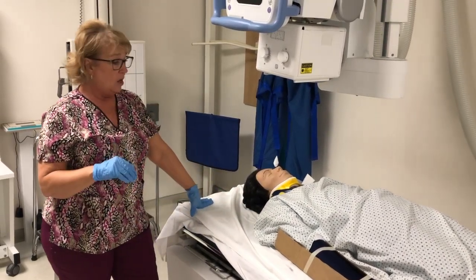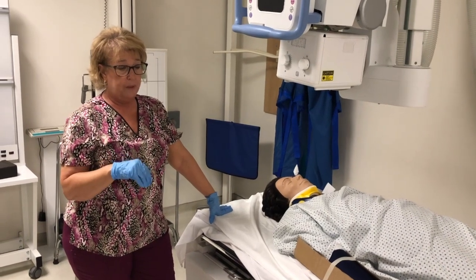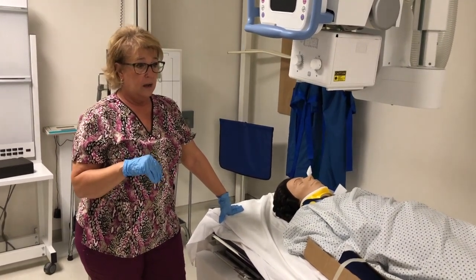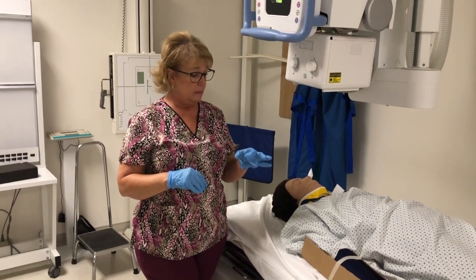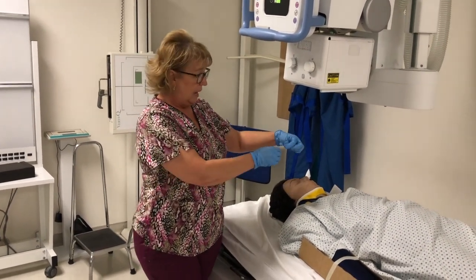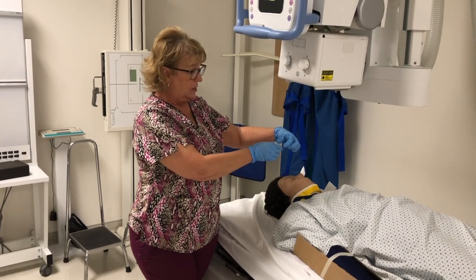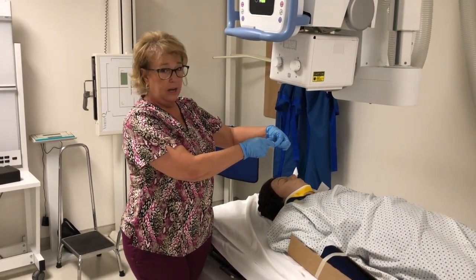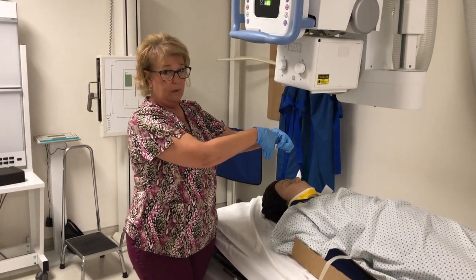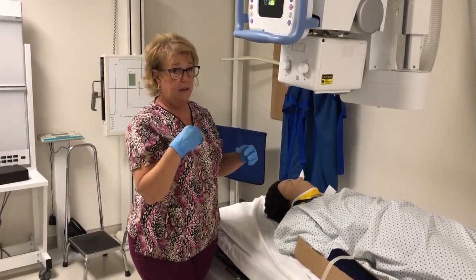If the patient can open their mouth, I would have them open their mouth. If they couldn't, some departments will have a radiolucent bite guard, and you could actually part the patient's jaw and put that bite guard in, and then take the x-ray right through the bite guard so that the teeth are out of the way.